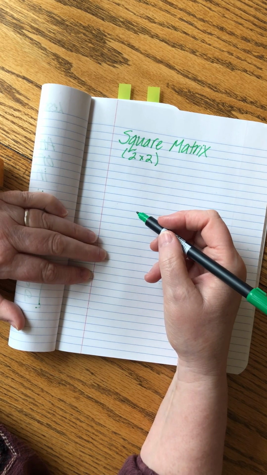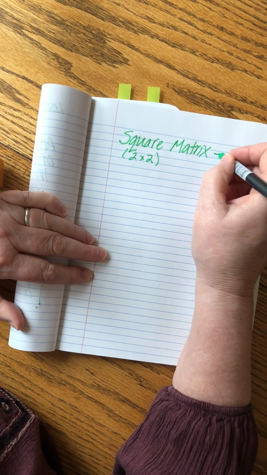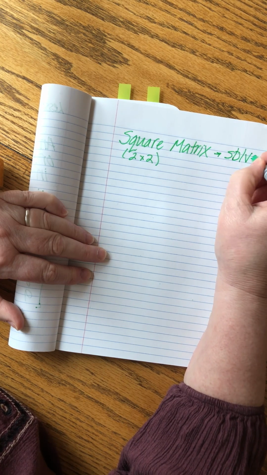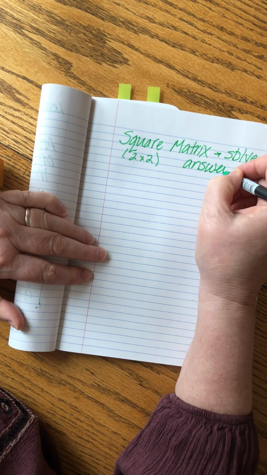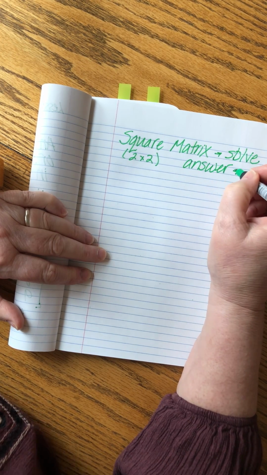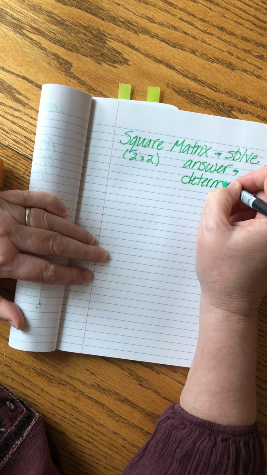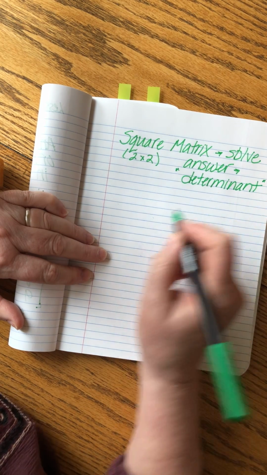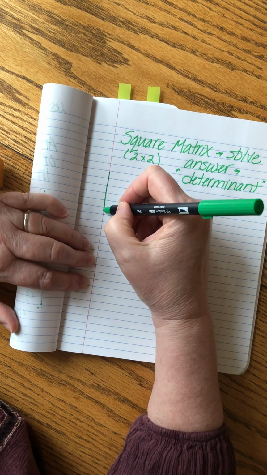When you have a square matrix, you can solve it. It can be solved, and the answer is called the determinant. Fancy math word that just means the answer to the square matrix. Let's take a look at how you solve them, because that might surprise you.